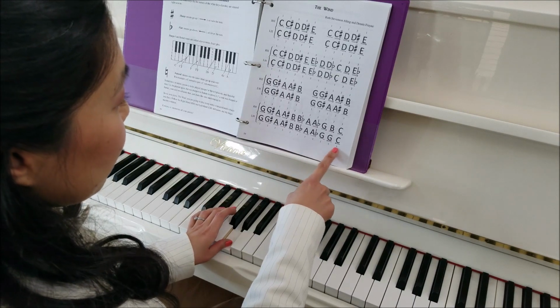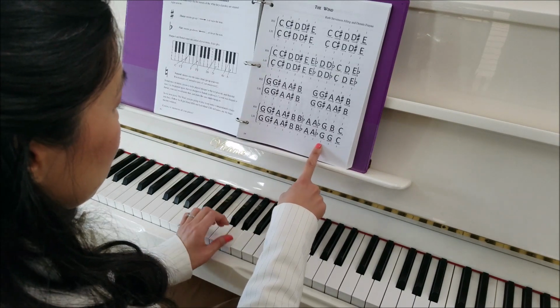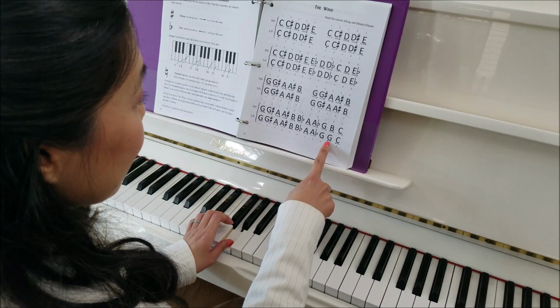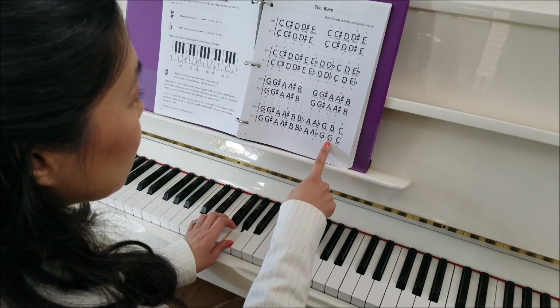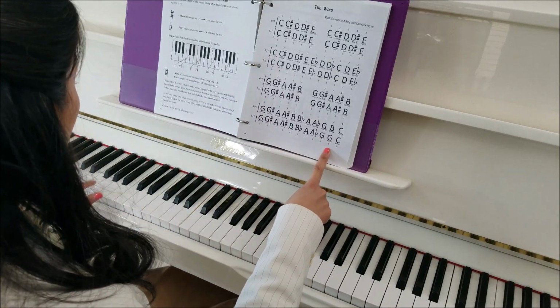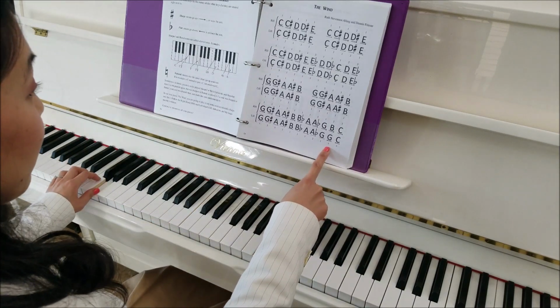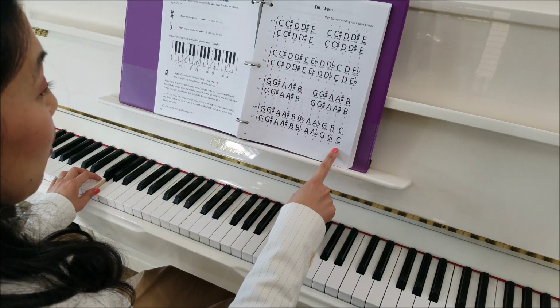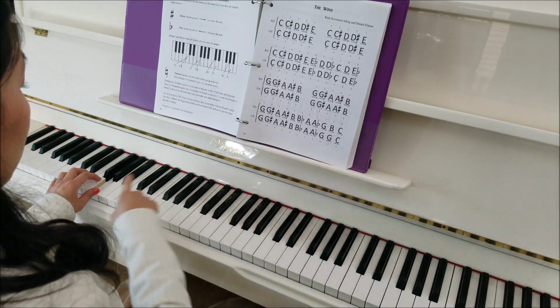Oh, and this is very different. Okay, what's happening here? So this is G. What's this? This is the second G below middle C with our first finger. Oh my goodness. So here's middle C. Here's the first G. Here's the second G, all the way down here. And then this is the second C below middle C with our fifth finger. So that's 1, 2.